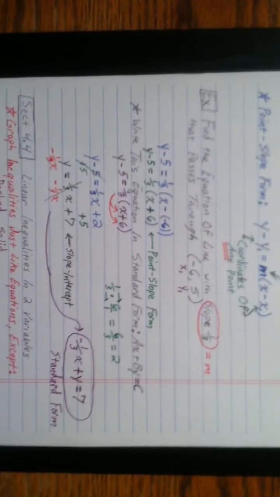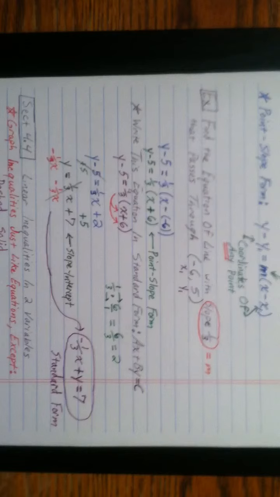And that's really all you need to know for section 4.3. Next video we'll look at the end of this page, which is section 4.4, and we're going to be graphing a linear inequality rather than just an equation.